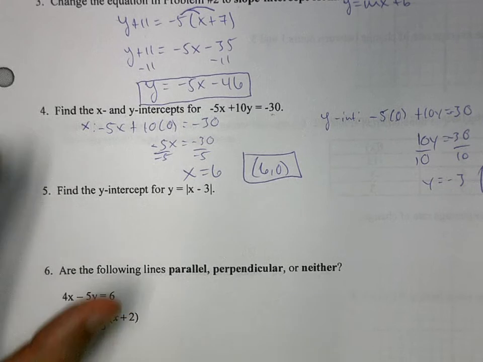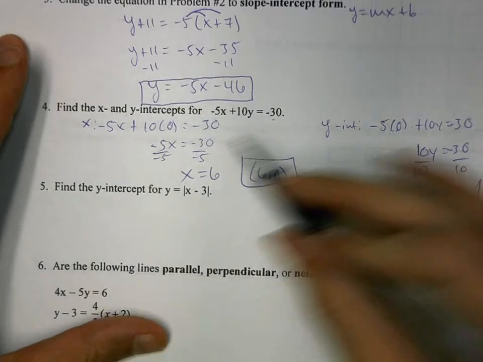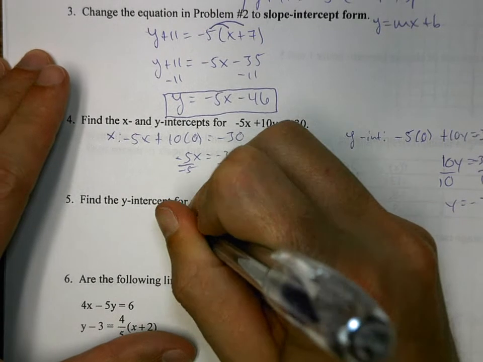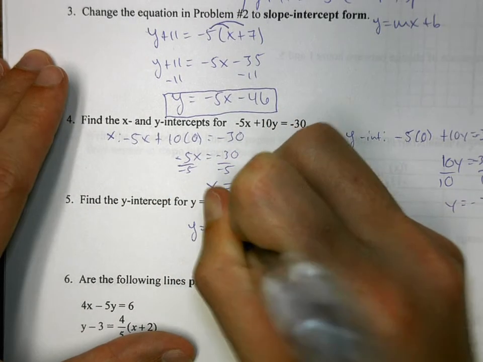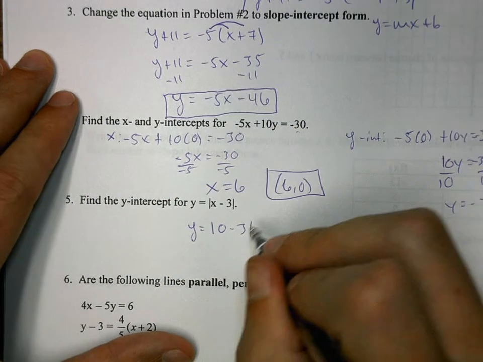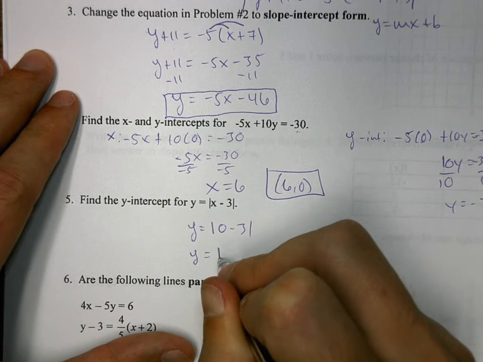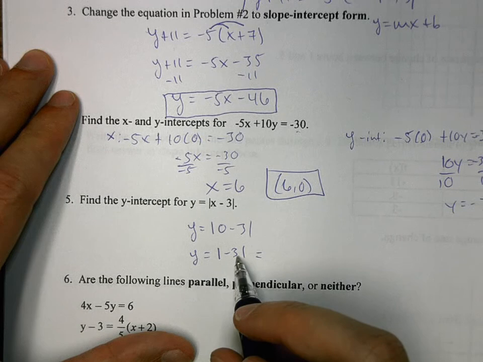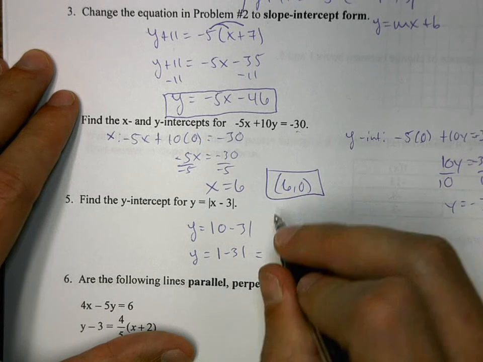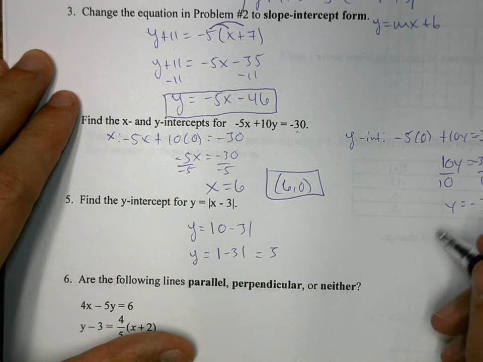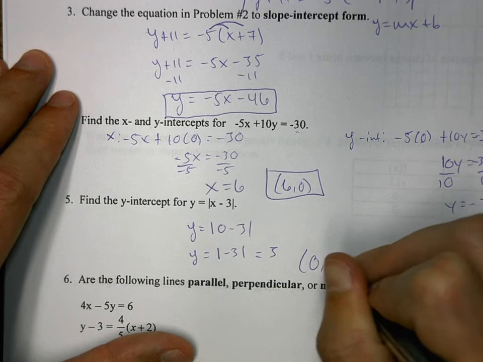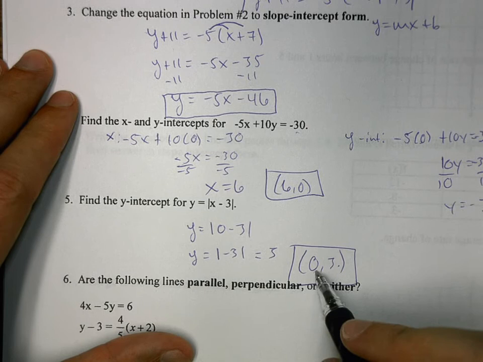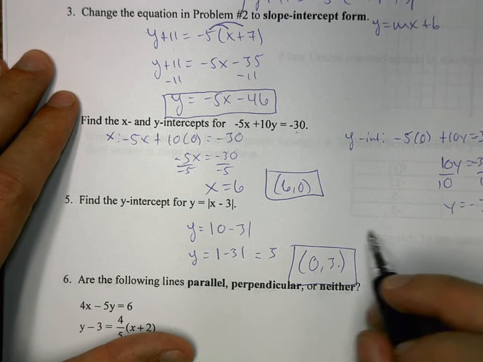Number 5, find the y-intercept. To find the y-intercept, we just did that over here. You plug 0 into x. So y equals the absolute value of 0 minus 3. Or y equals the absolute value of negative 3. However, an absolute value can never come out negative, so your answer is just 3. The y-intercept is 0, 3. It says y is 3 when x is 0. This is the y-intercept point.